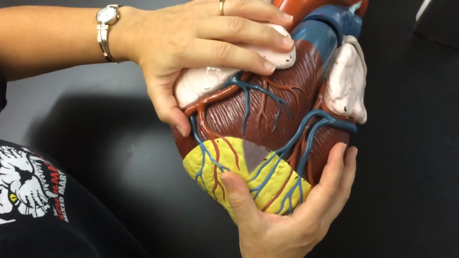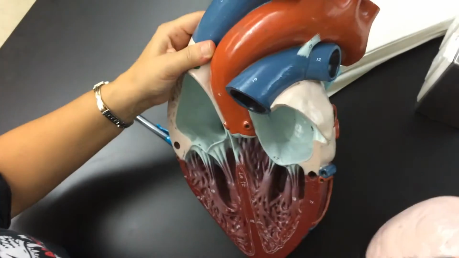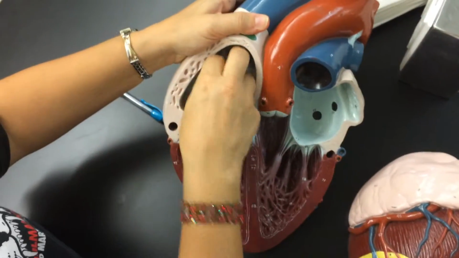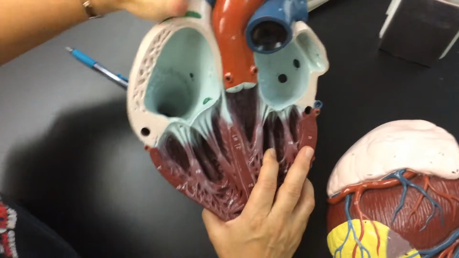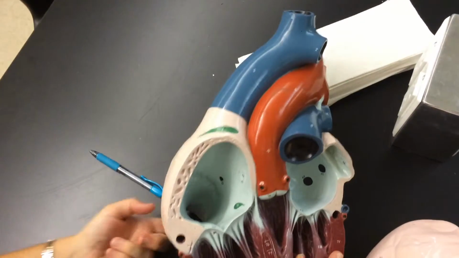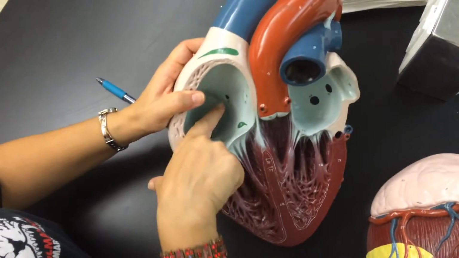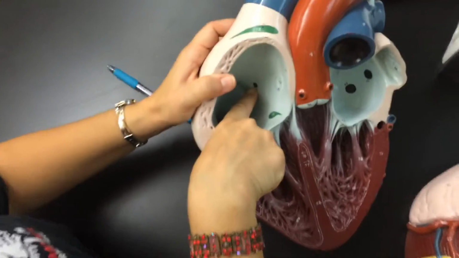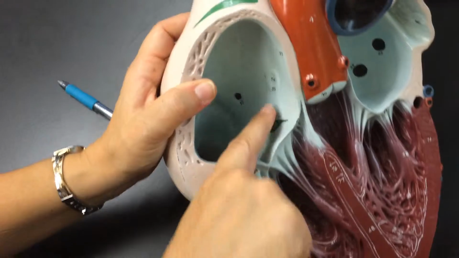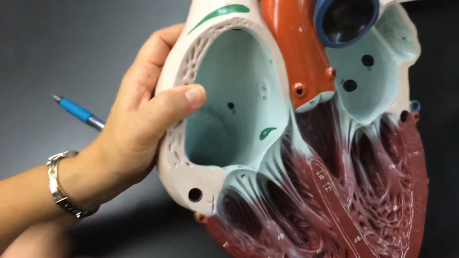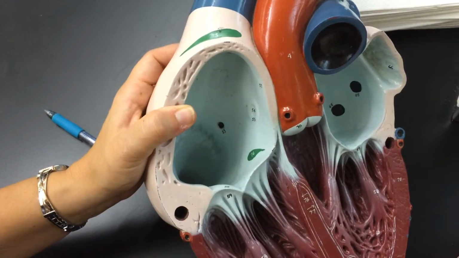This is the right auricle. This is the left auricle. Right atrium, right ventricle, left atrium, left ventricle. Superior vena cava to the right atrium. Inferior vena cava to the right atrium. And the opening to the coronary sinus to the right atrium. Three things. This is the foramen ovale if it's a fetal heart. This is an adult heart, so it's called fossa ovalis.